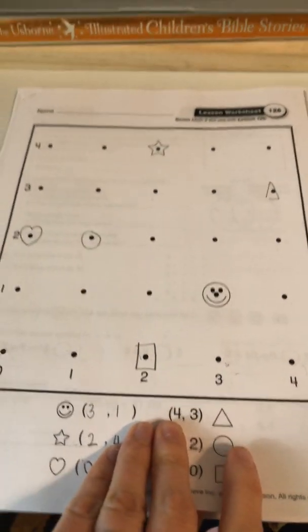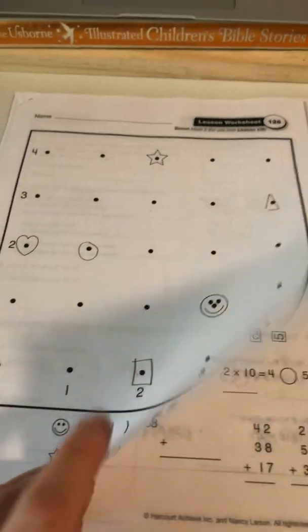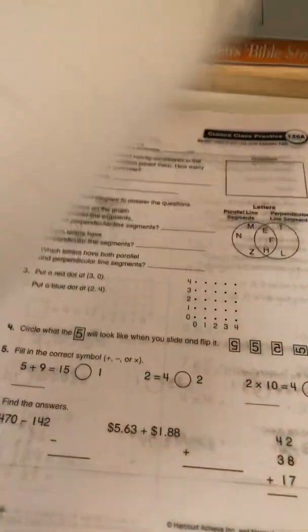We'll be doing some more practice with this. The final week of school, I have a couple that I'm going to send home with you just to practice and try with those. Okay, let's go over to our guided practice sheet.